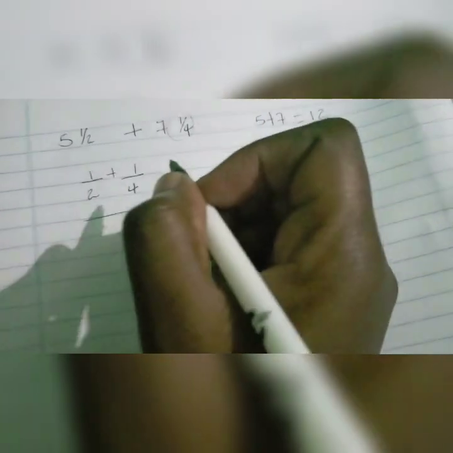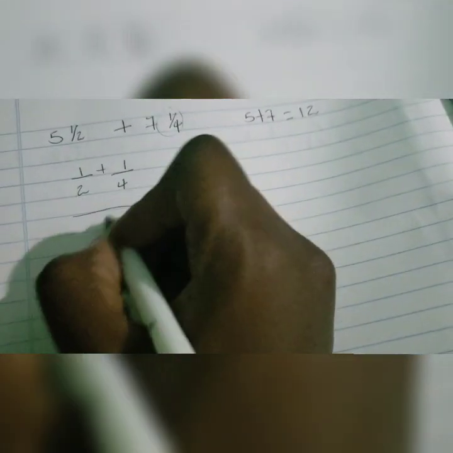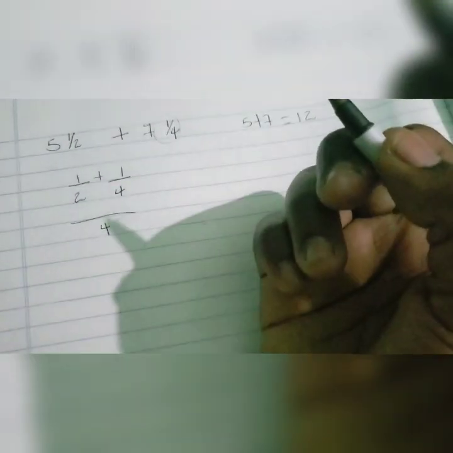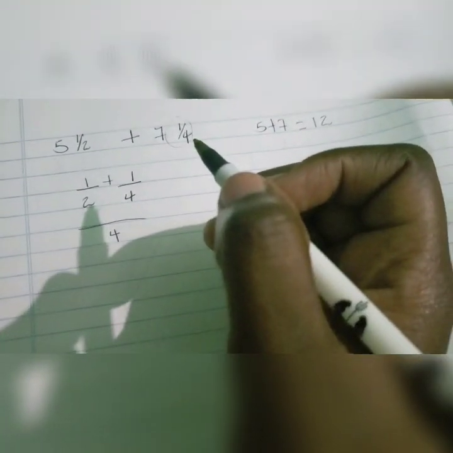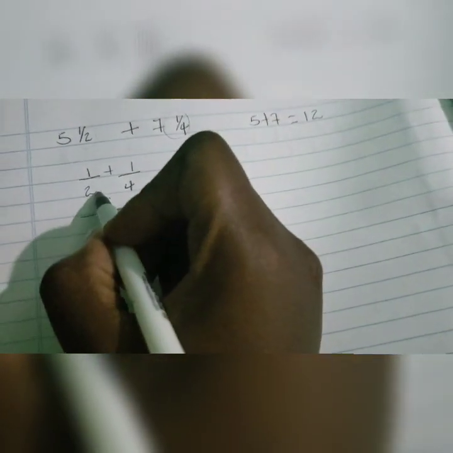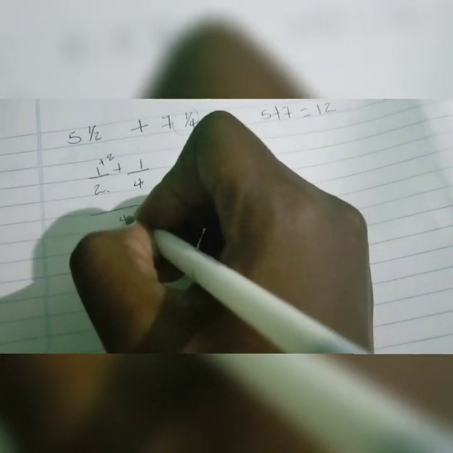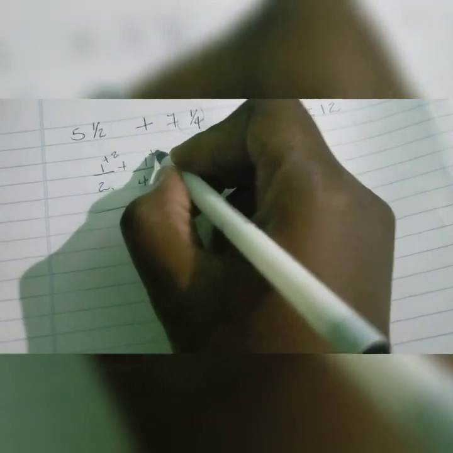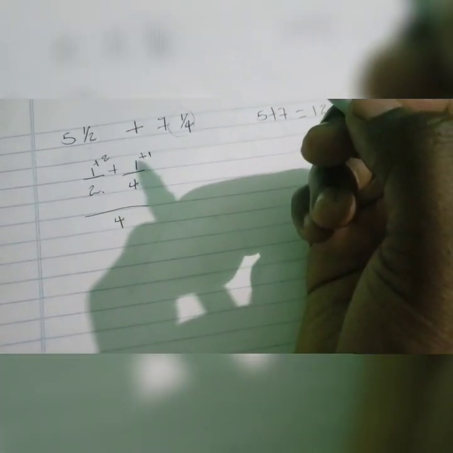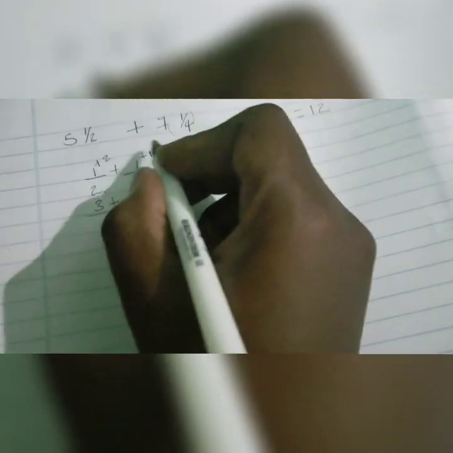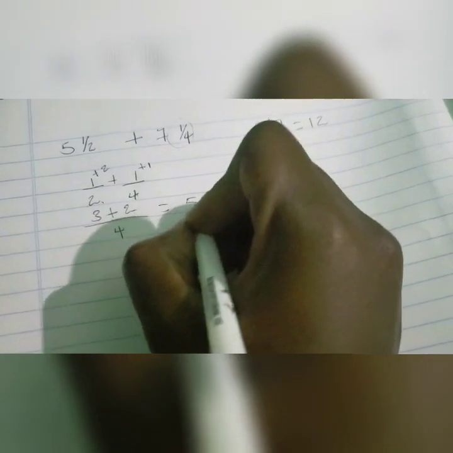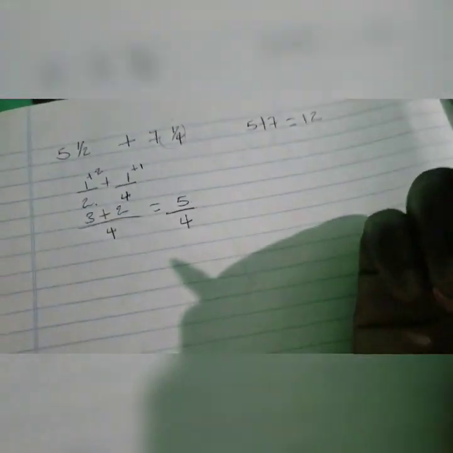Then they find the LCM. LCM for this is 4. Alright, because both 2 and 4 can go into 4 without leaving a remainder. Alright, 2 into 4 2 times, so I put my plus 2. 4 into 4 1 time, so I put my plus 1. So 2 plus 1 equals 3, plus 1 plus 1 equals to 2. So 3 plus 2 equals 5 over 4.